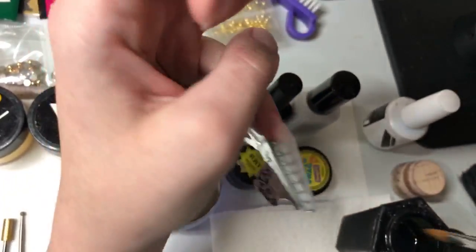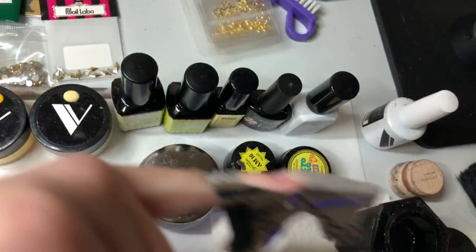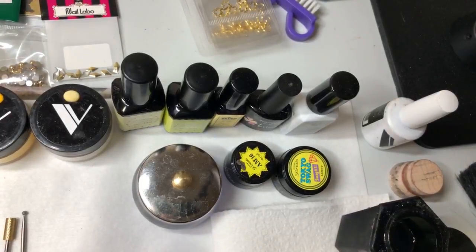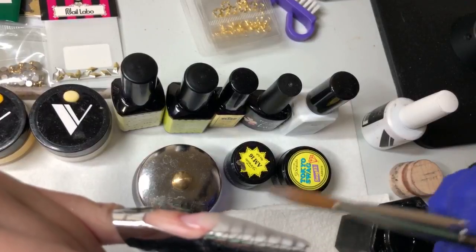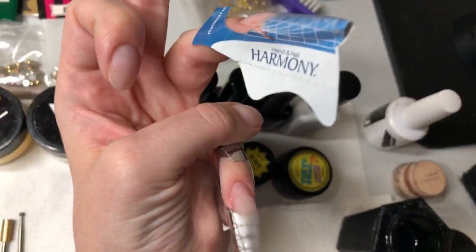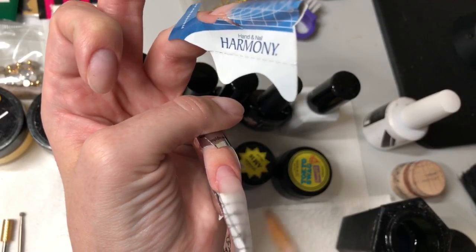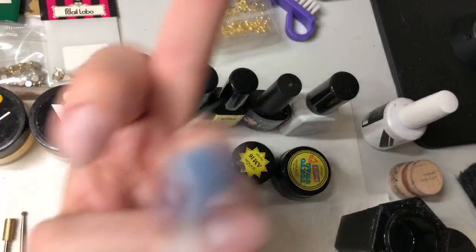All right, so now apex is good. We've got enough length or enough product here. Just gonna tap that out. Bloop, bloop, bloop. All right, and then we're gonna go for the cuticle bead.